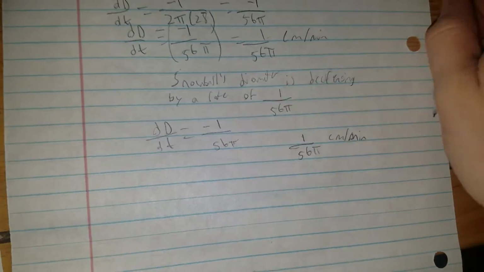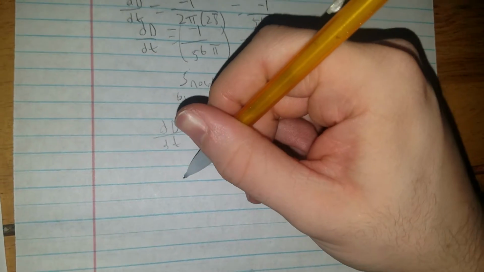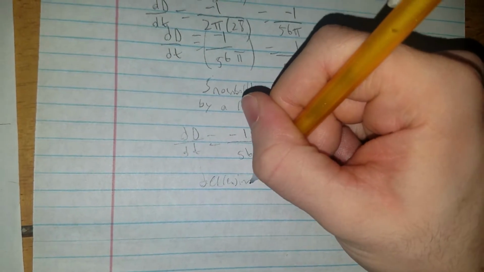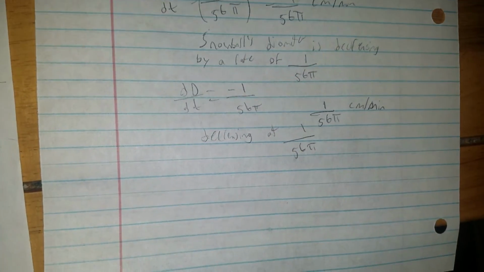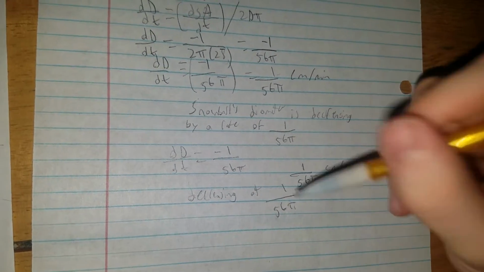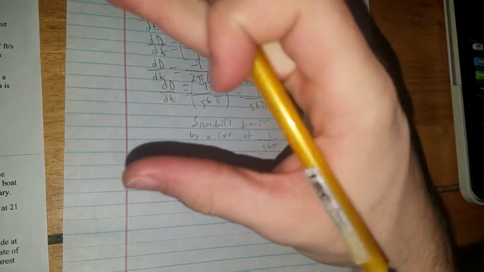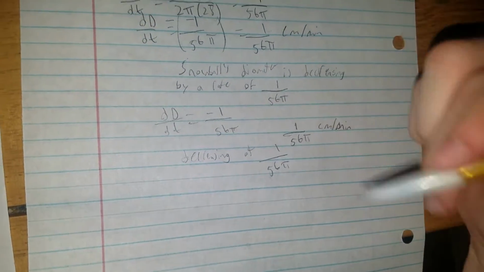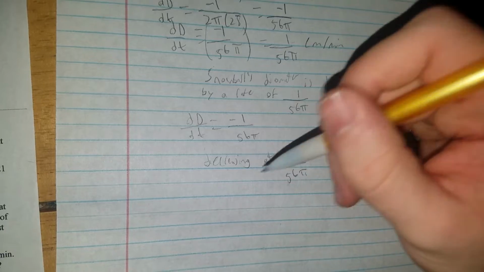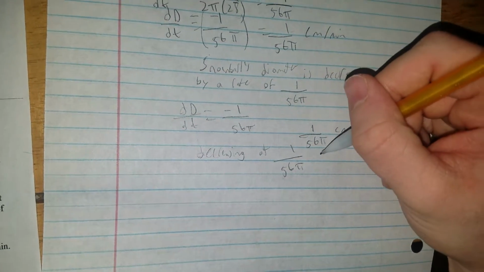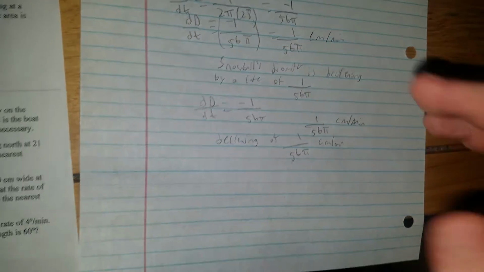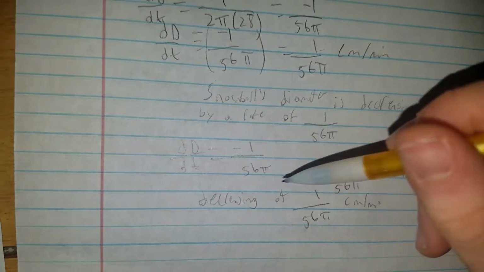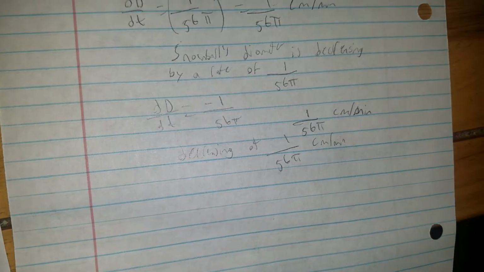Also, in your final answer, I would write decreasing at 1 over 56π. Also, the answer to the question is not 1 over 56π. The numbers that it uses in this one on the test are completely different. I remember this one. It's different. So don't write 1 over 56π for your answer. Write decreasing at 1 over 56π centimeters per minute. So basically I'm saying when you write your answer, write the whole decreasing at and then get your answer, just to make sure that she knows what you're trying to communicate.